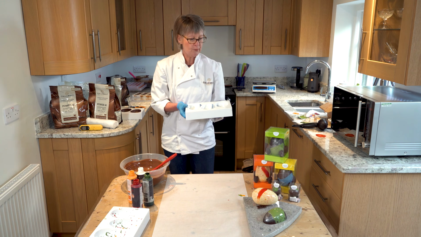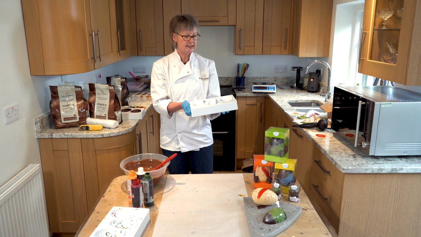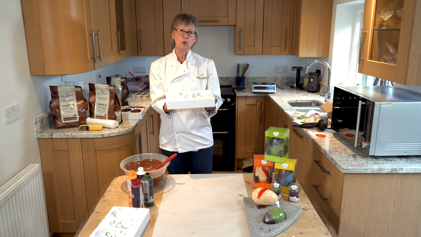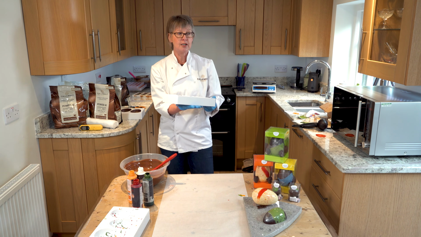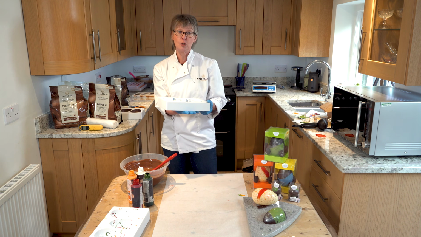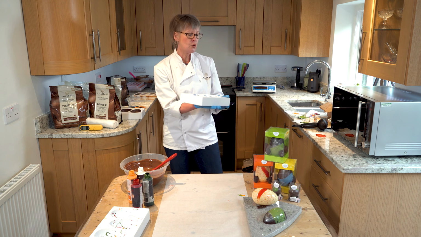Let's see how warm this is. Again, just don't forget that if your mould is cool, it will cool your chocolate quite rapidly, so you want to make sure that you take the chill off there, just to make sure that the chocolate doesn't set too quickly when you're working with it. This is quite cool, I can feel it.